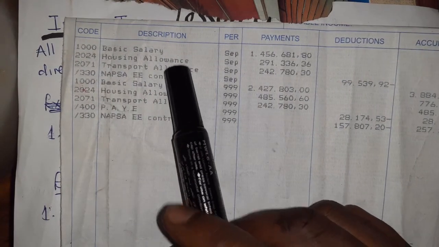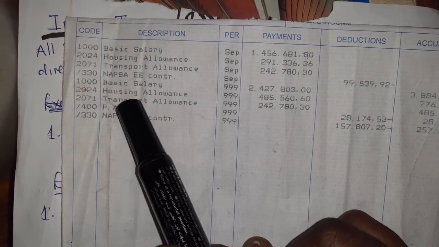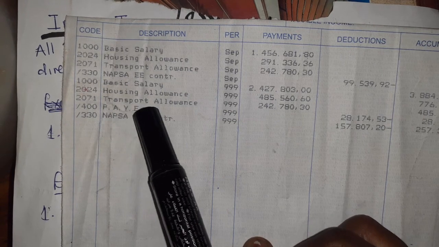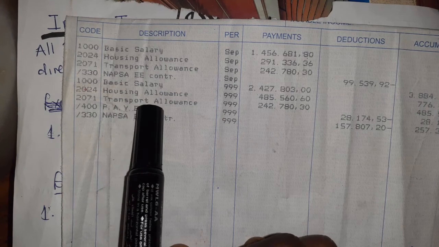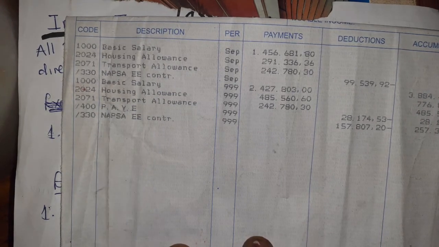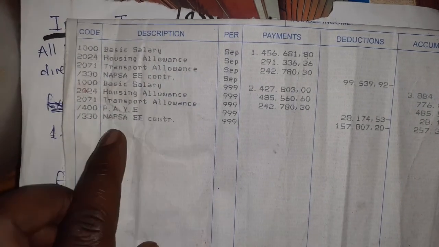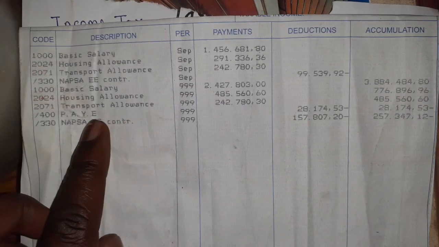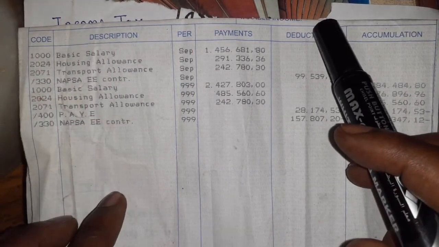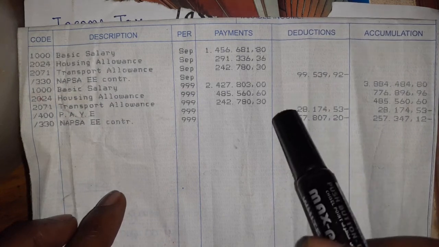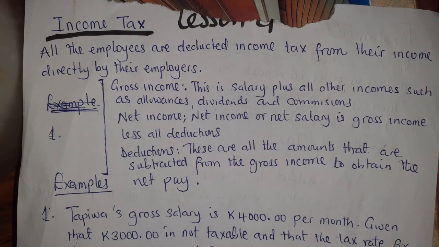Things like what's this here? Pay as you earn. These are the taxes that we are talking about. Pay as you earn. This is tax. So this is the income tax here. As you can see, it appears in the column of deductions. All right, so this is income tax.